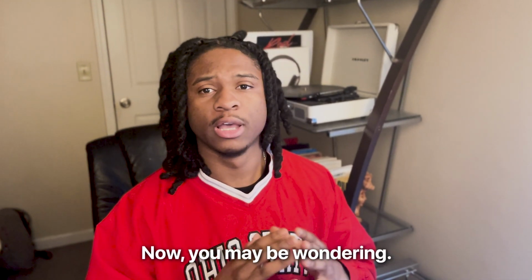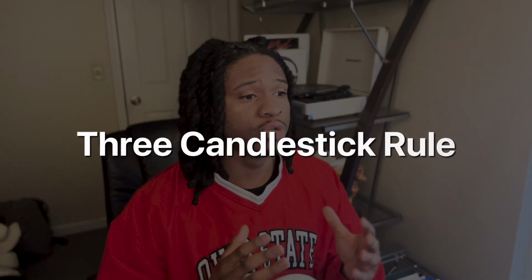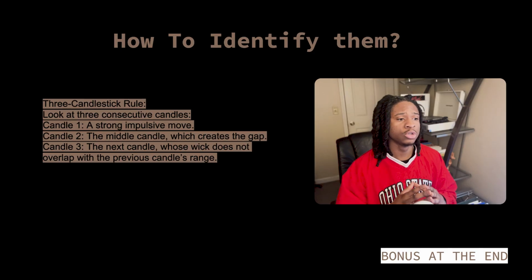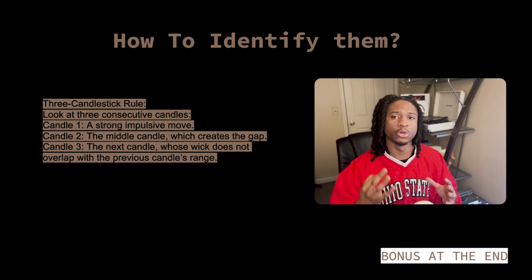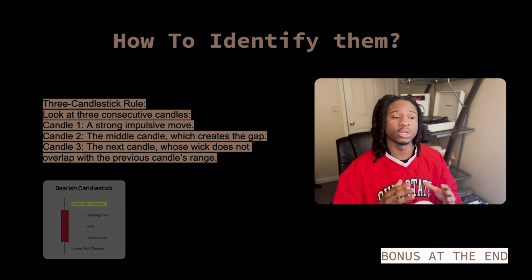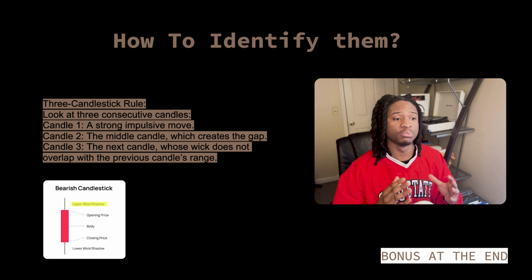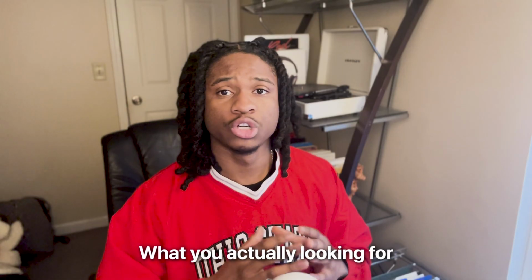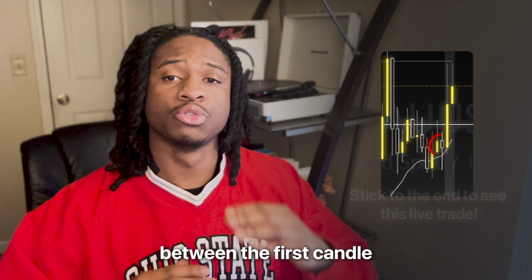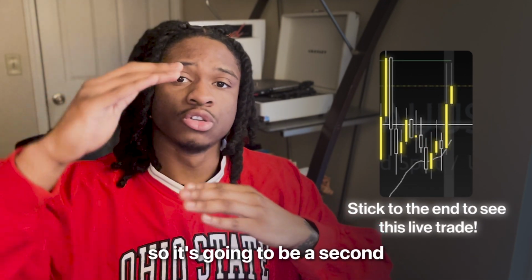Now you may be wondering, how do I identify gaps on the charts? Well, I like to say the 3 candlestick rule. I want you to look at 3 consecutive candles. The first candle, a strong impulsive move. The second candle, which is also your middle candle, where the gap is actually created. Then the third candle, whose wick does not overlap and price does not touch the previous candle range. What you're actually looking for is the gap that lies in between the first candle and the third candle. So it's going to be your second candle there.